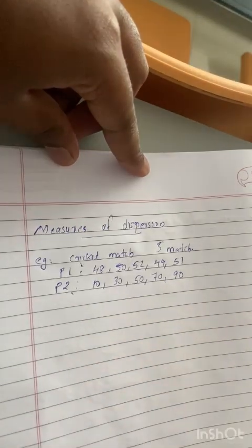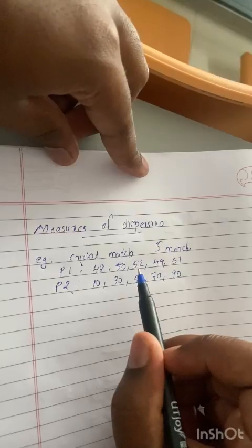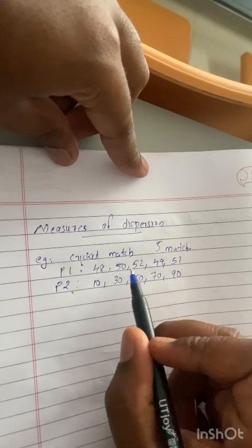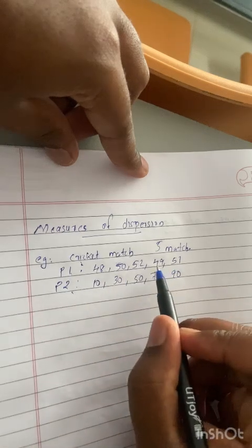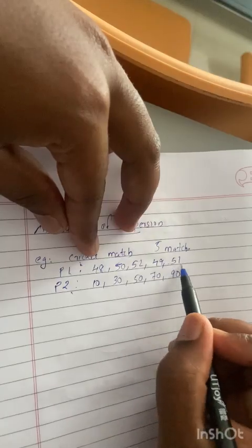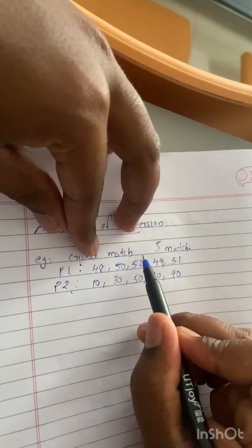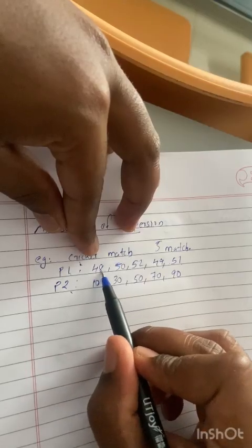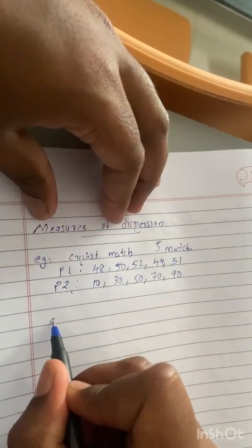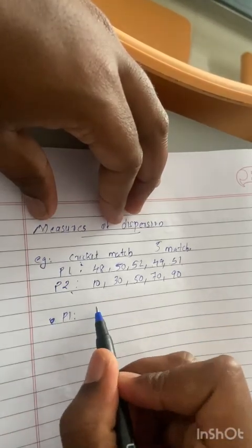Now the thing is that when I am finding the average, if somebody is asking me how much player 1 scored, instead of saying all these values, I will be converting this into a single value. That is nothing but a measure of central tendency, right? That is nothing but the mean, right? So instead of saying all these values, I will be saying one value: on an average, how much did player 1 score?